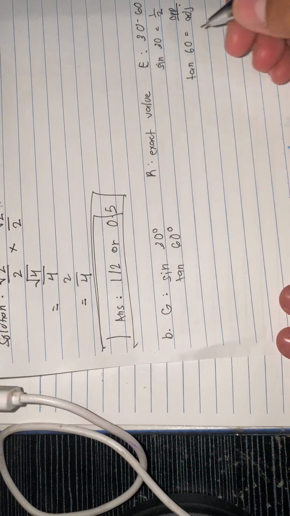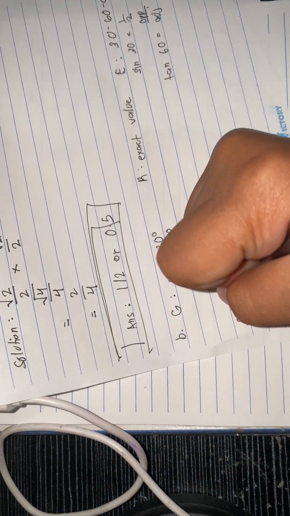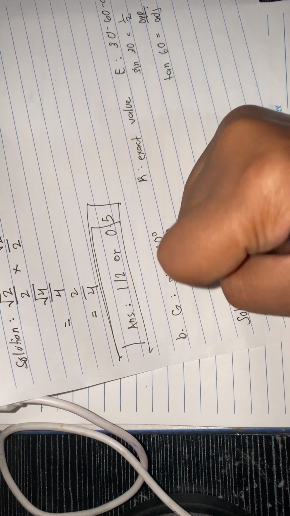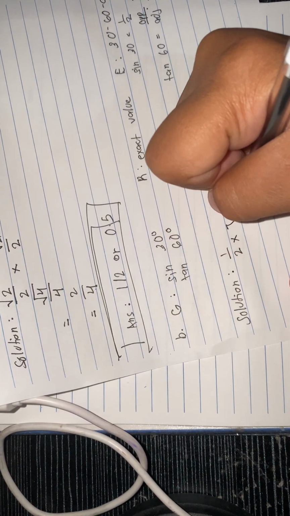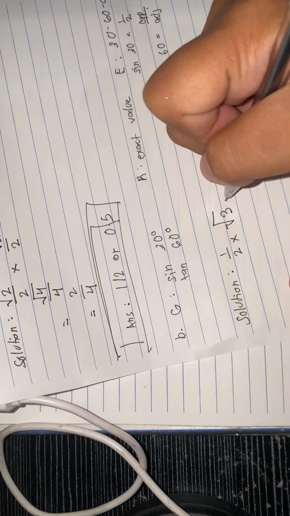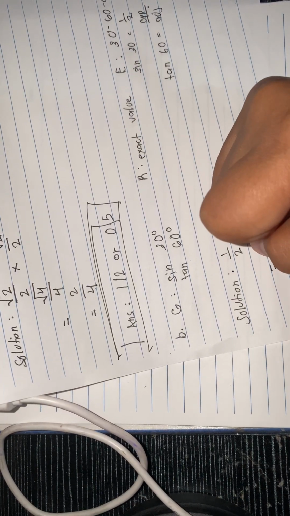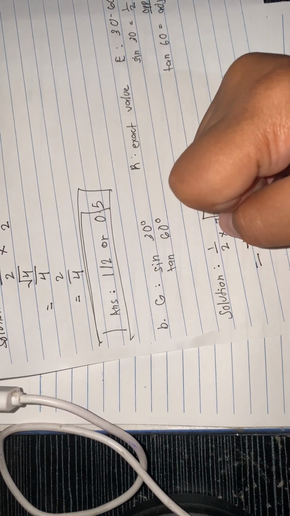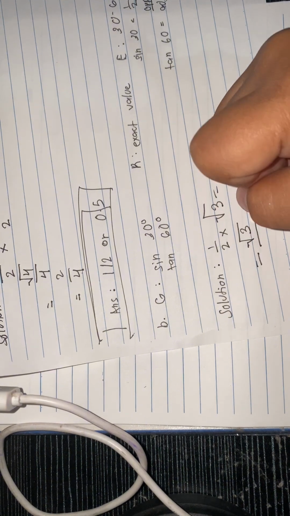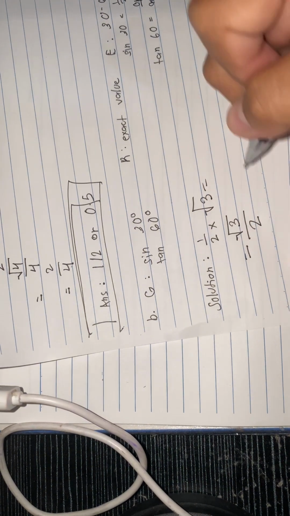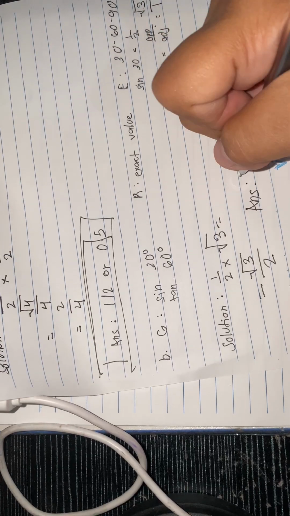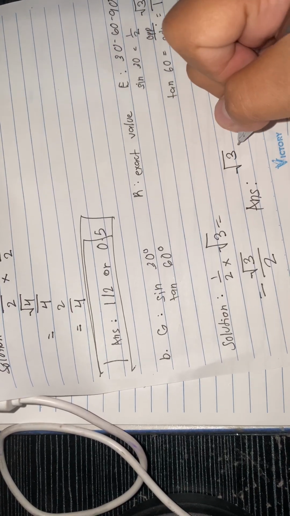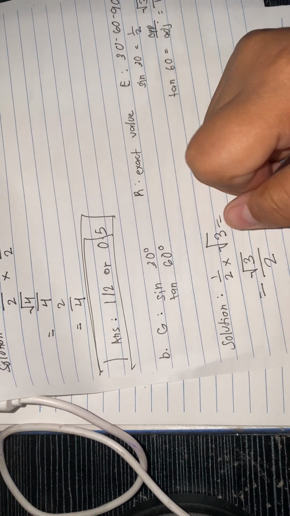So the solution will be 1/2 times square root of 3. It will become square root of 3 over 2. So the answer is square root of 3 over 2.